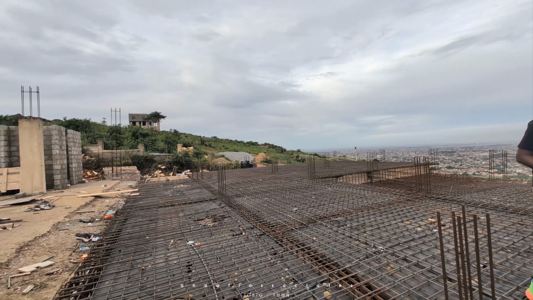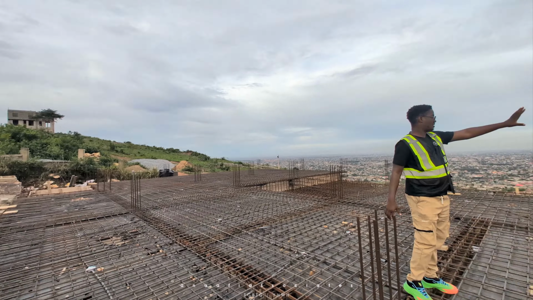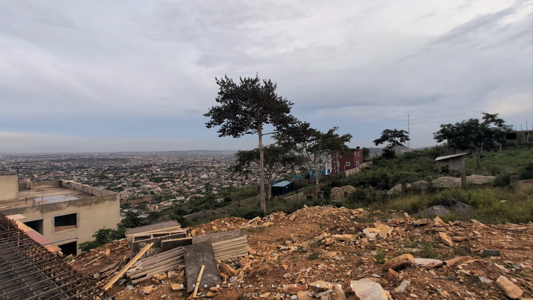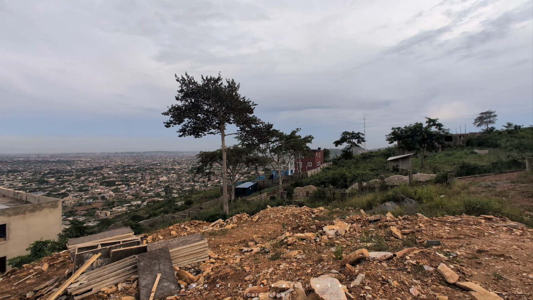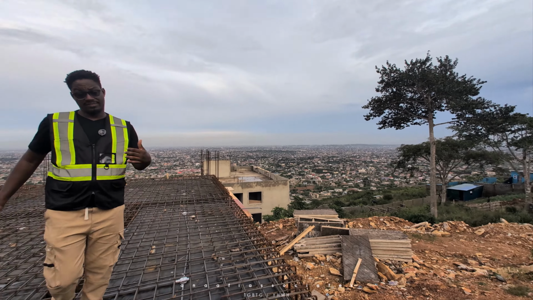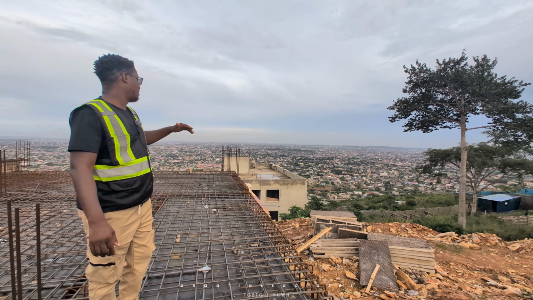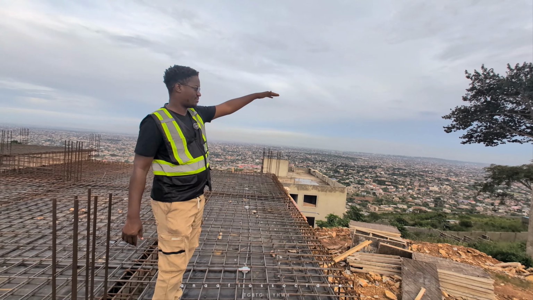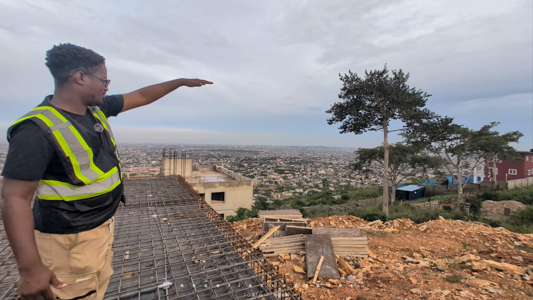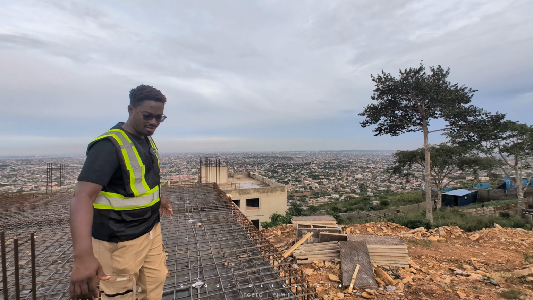But basically, yeah, as you can see, clear views. No matter how much development happens there, since it's on the steep slope, we'll still have our views. And mind you, this is just the ground floor. So the first floor is going to be higher, and you're literally going to be on the mid level of the tree, sort of where the branches. You'll be seeing that whole view.